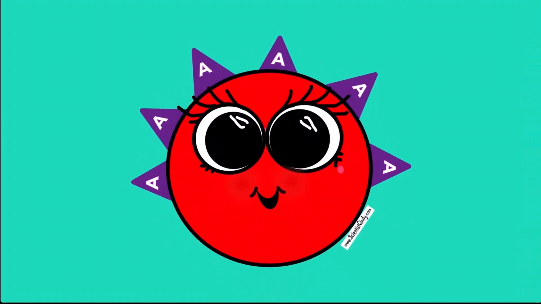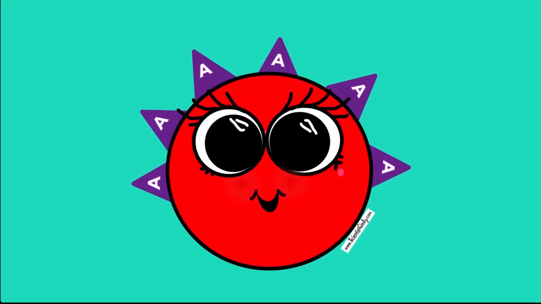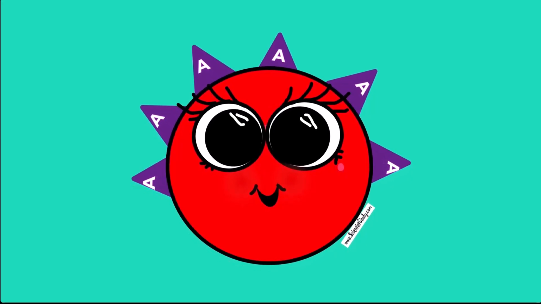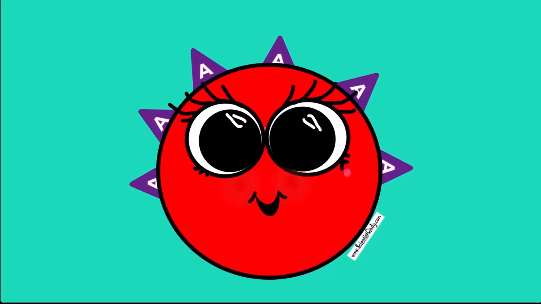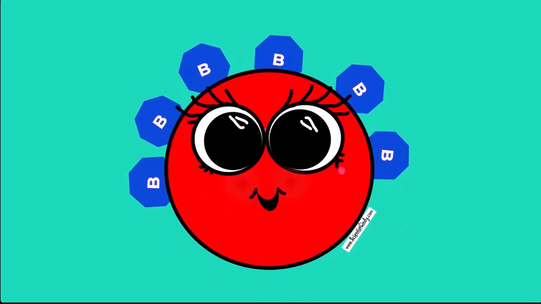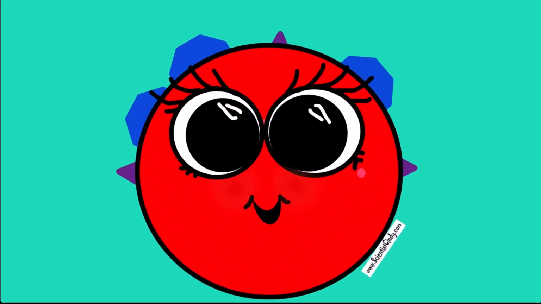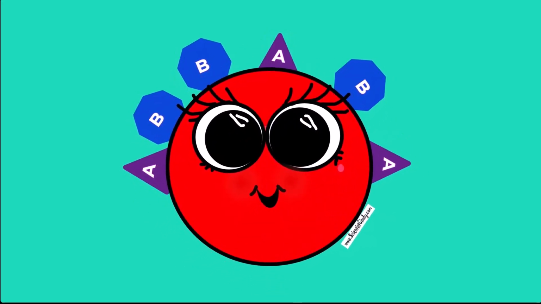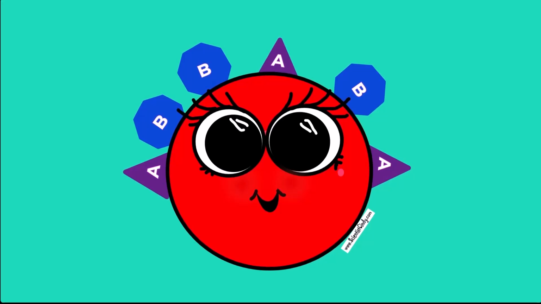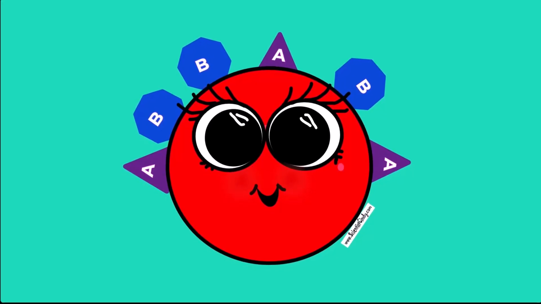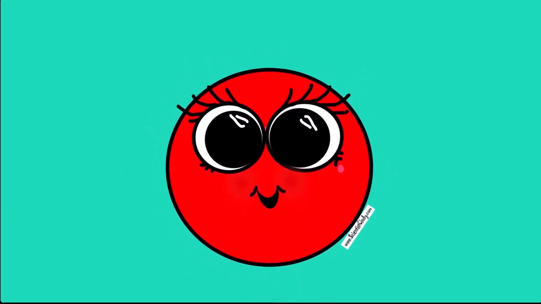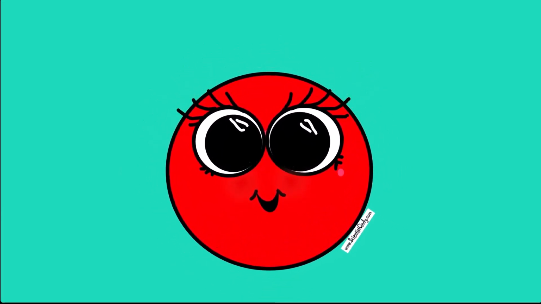A person's red blood cells may be coated with carbohydrate A, which gives them blood type A. If they're coated with carbohydrate B, their blood type is B. If the person's red blood cells are coated with both carbohydrate A and B, their blood type is AB. And if a person's red blood cells do not have either carbohydrate A or carbohydrate B, they are type O.